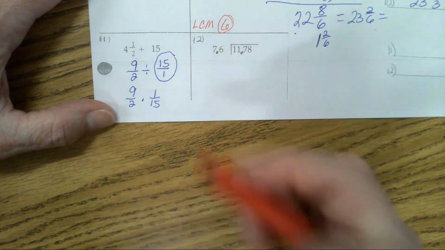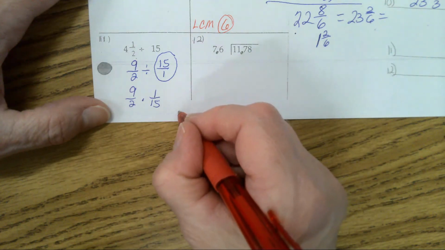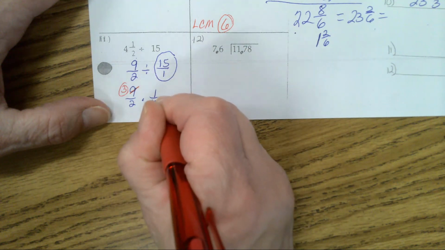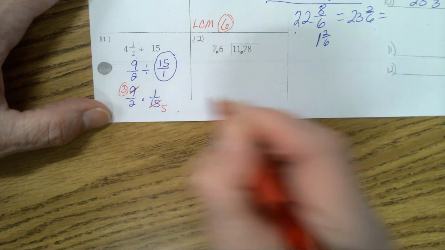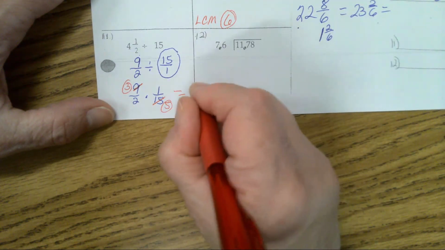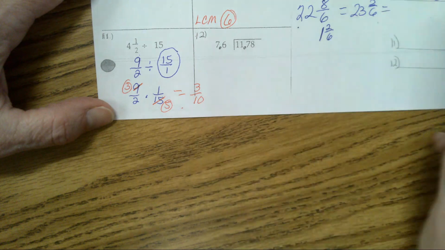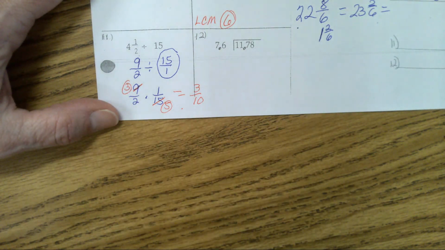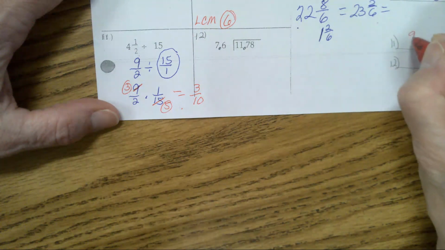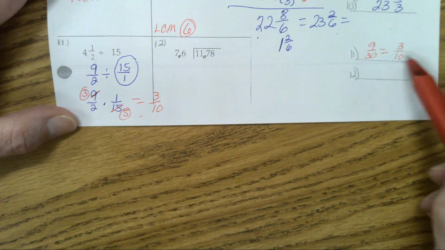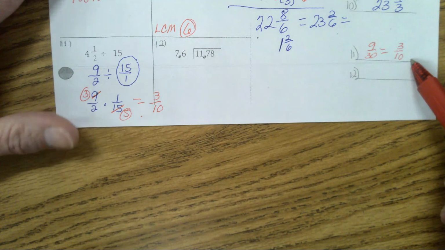What will divide a 9 and a 15? 3. 9 divided by 3 is 3. 15 divided by 3 is 5. Now we just don't have as large of numbers to mess with. You end up with 3/10. All right? Now, if you would have multiplied straight across, you would have had 9/30, and 9/30 would also simplify to 3/10, okay? So if they say simplified answer, that's what you have to have, all right?